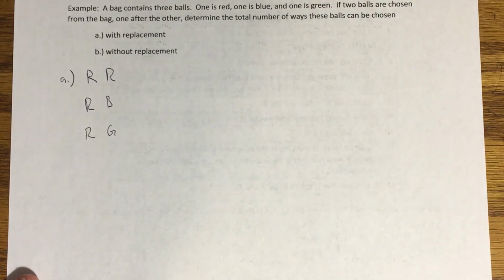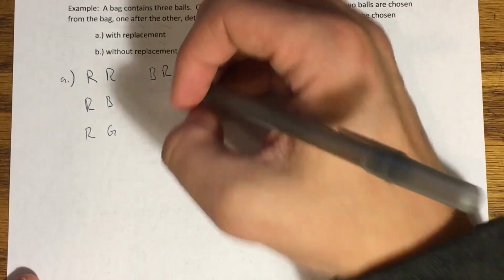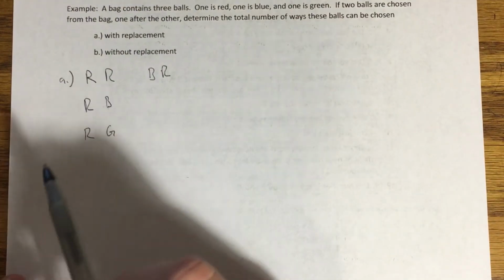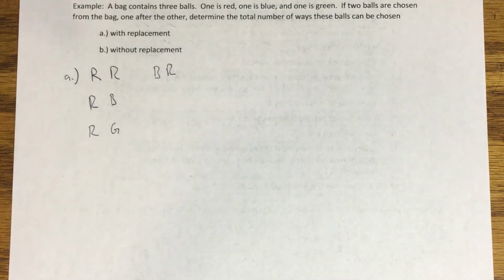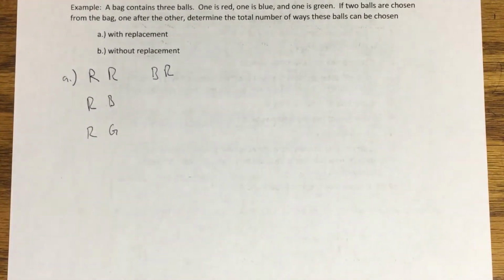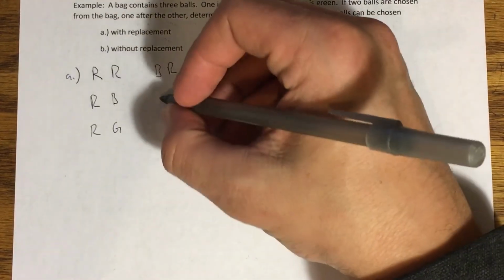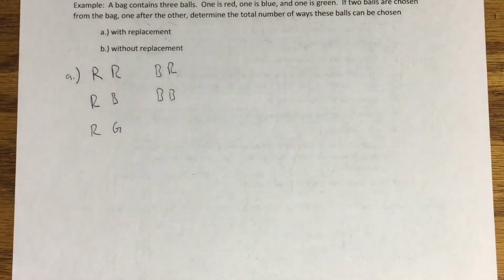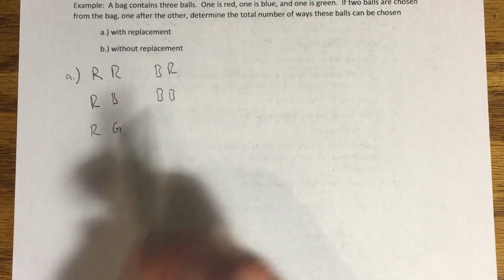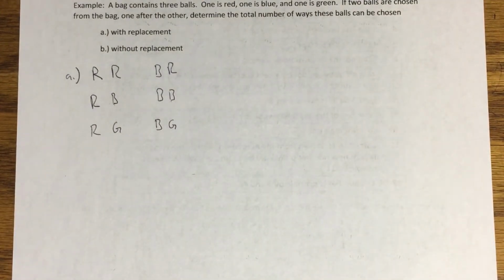Okay, what about if I choose blue first? Blue, red. Now, I am considering BR to be different from RB in this case because we are paying attention to what the first ball was and what the second ball was. And if the first ball over here is red and the first ball over here is blue, those are not the same first choice. So we consider these combinations different. Okay, blue, red is a possibility. Blue, blue is a possibility because, again, we're considering replacement. We can choose the same thing twice. Blue, green is a possibility as well.